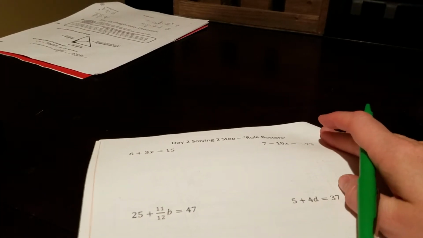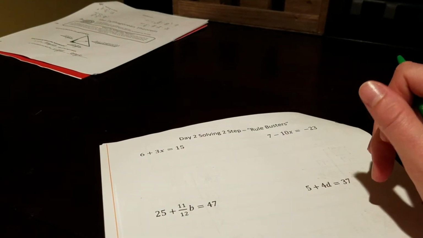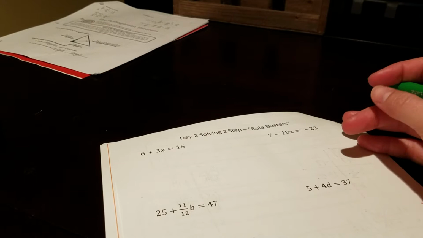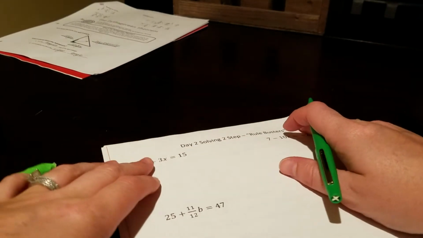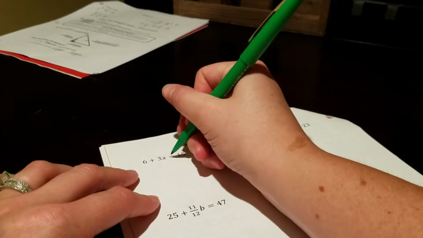All right, so in our previous lesson, we did a little bit of solving two-step equations, and those were kind of what we called the straight-up solving. Today is what we call rule busters. So these are ones that don't quite follow that same format or have some other issues going on. So we're going to talk a little bit about them today.